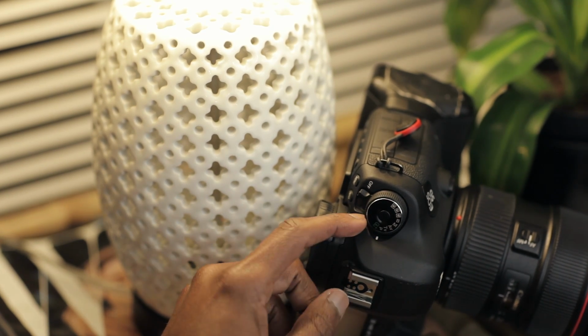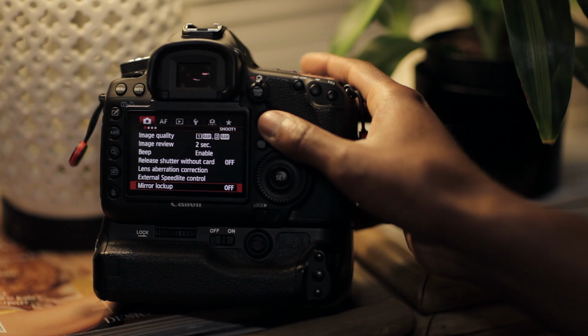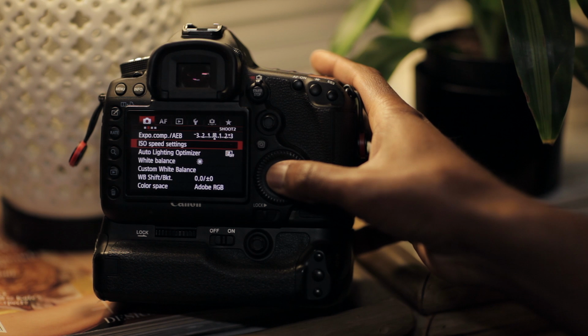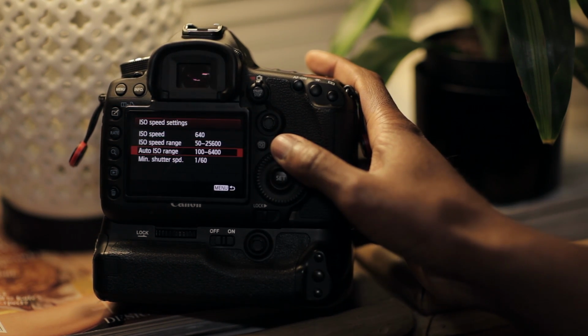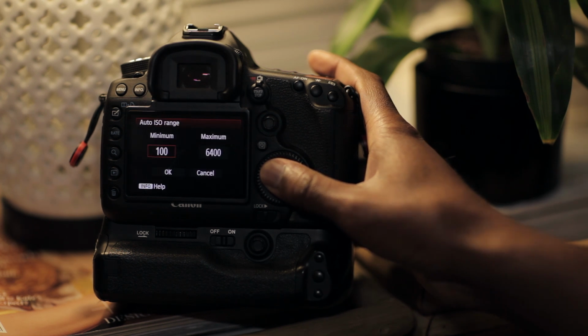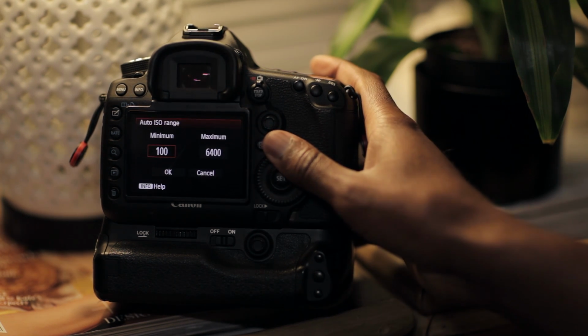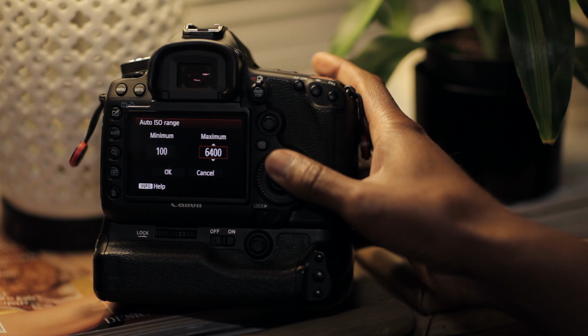If you're going to continue to use program mode, go into your menu settings in your camera. I have my 5D here, okay? So go into your menu settings. Off of the main menu on your 5D Mark III, in the second sub menu, there's an option called ISO speed settings, right? In the ISO speed settings, there's an auto ISO range that's from 100 to 6400 or whatever settings that you want to set it to, right?